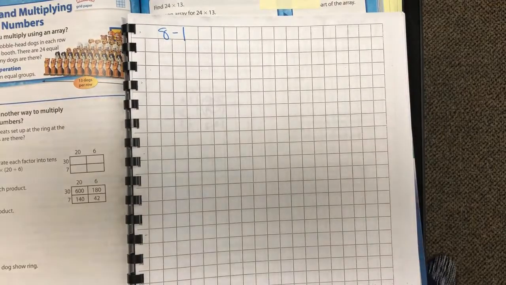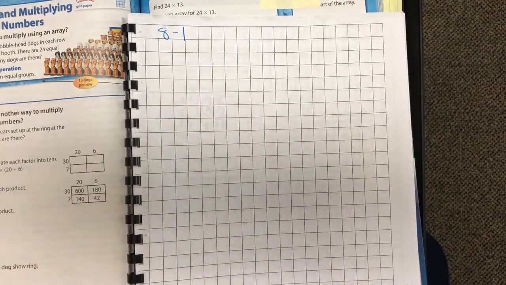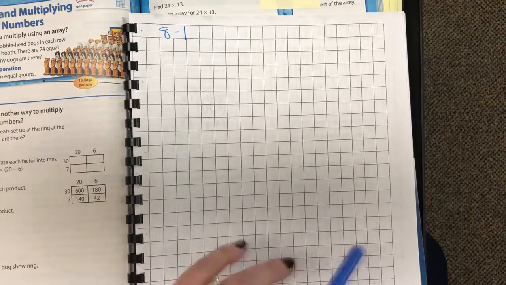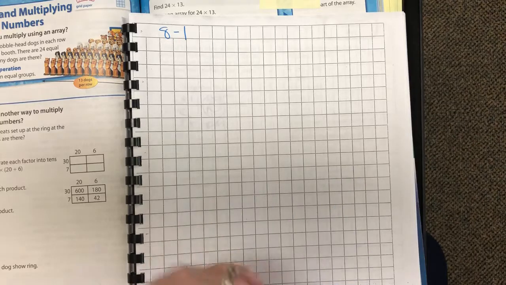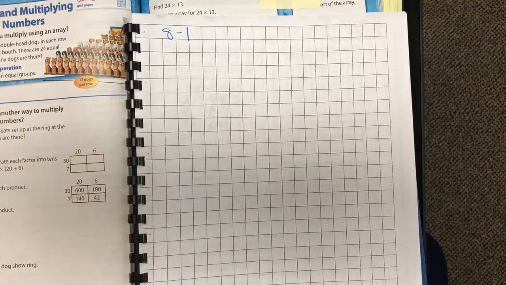Okay, so this is the start of multiplying 2-digit by 2-digit numbers. Now, just like before, we are not jumping right into the standard method. We break it down first so we can understand how it's working.